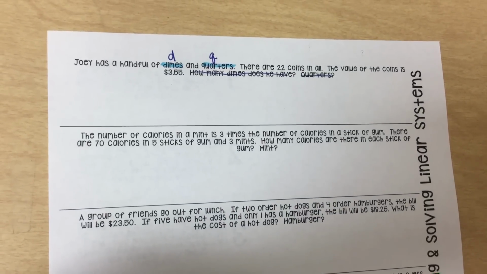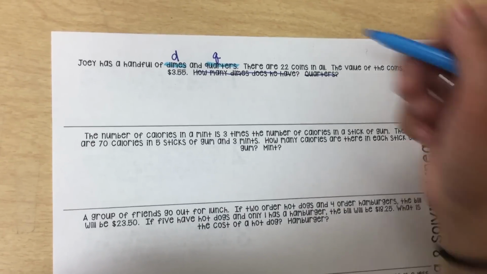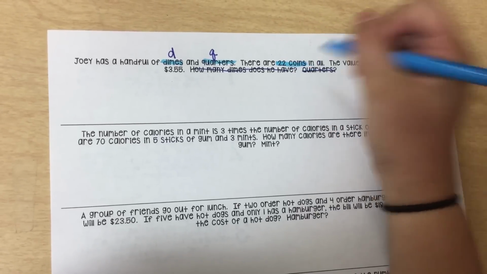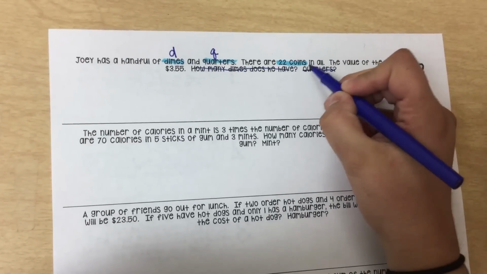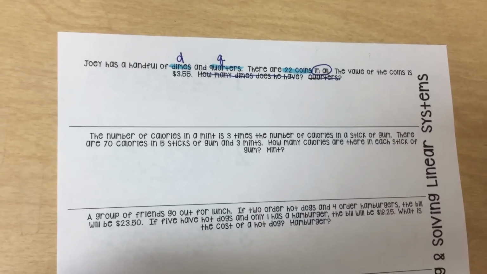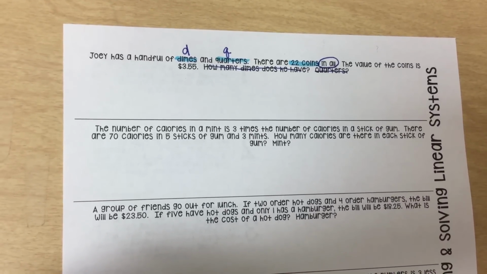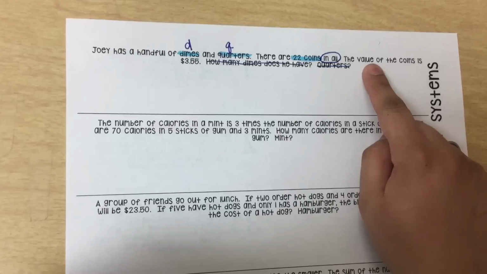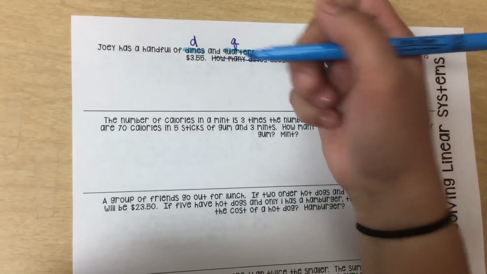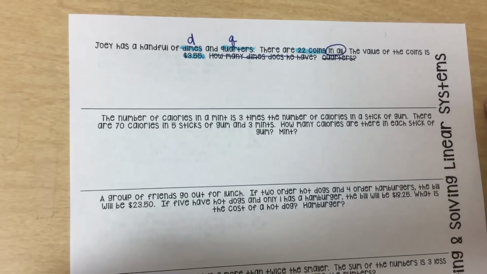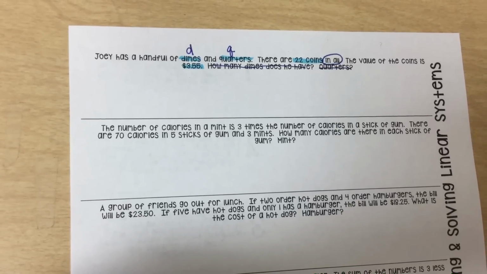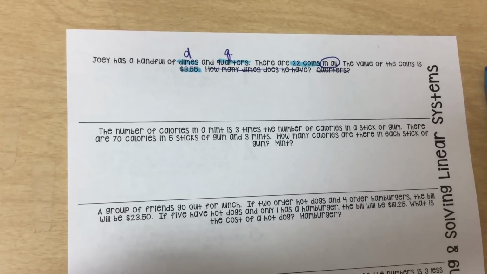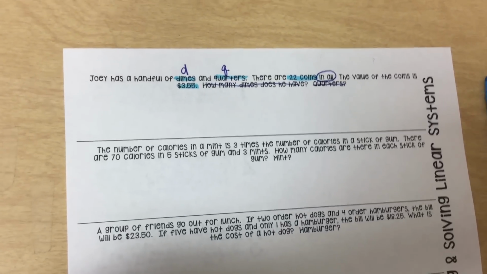There are 22 coins in all. 22 coins sounds pretty important. And anytime you hear the words "in all," that's your total, or what everything is equal to. The value of the coins is $3.55. Okay, so we highlighted and circled everything that's important.